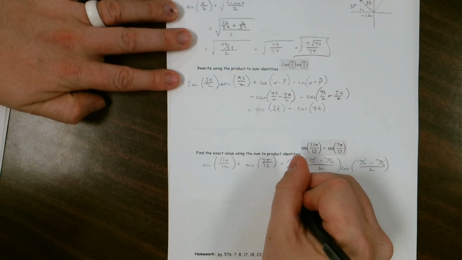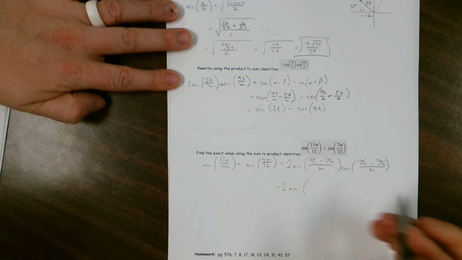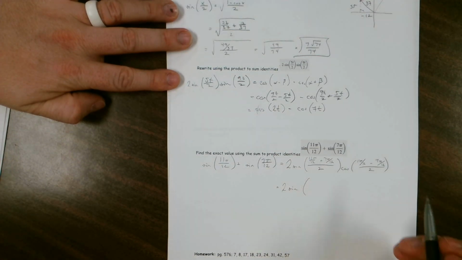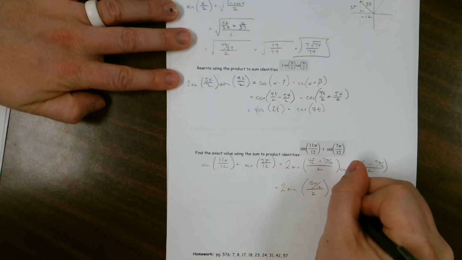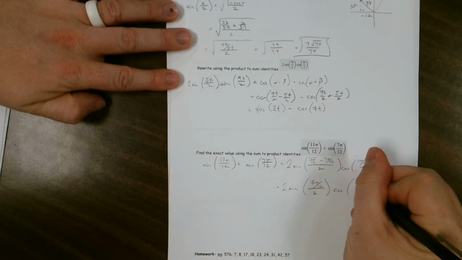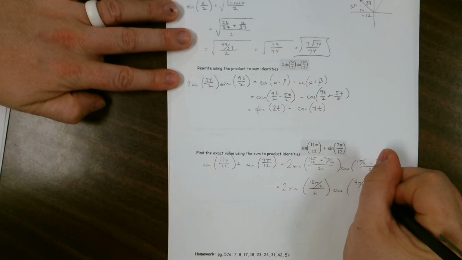Okay, now it's just simplification time. So 11 plus 7 is 18. So we got 18 pi twelfths, all divided by 2. And cosine 11 minus 7 is 4 pi twelfths, all divided by 2.